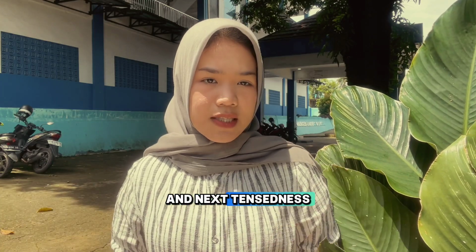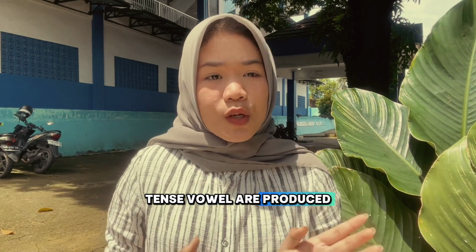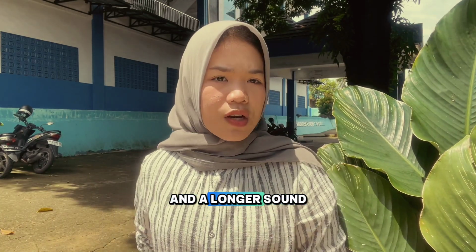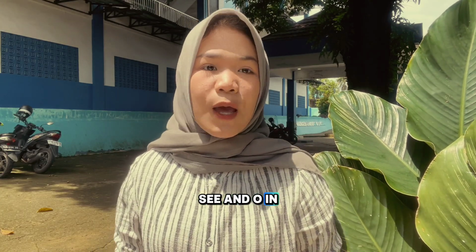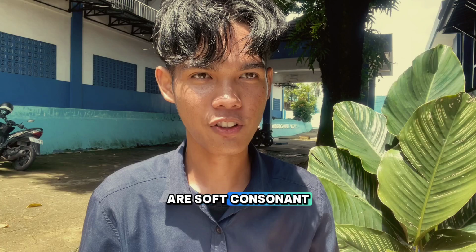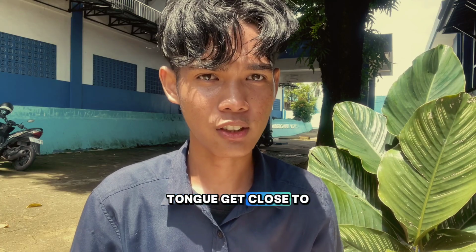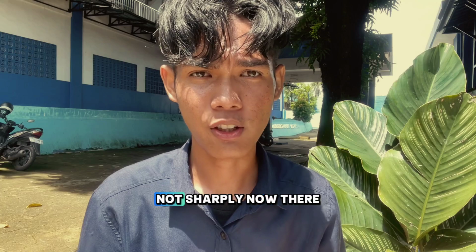And next, tenseness. Tense vowels are produced with more tension and a longer sound such as ee in see and u in blue. Approximants are soft consonant sounds made when your tongue gets close to another part of your mouth, but doesn't block the air. Feel it? The air flows smoothly, not sharply.